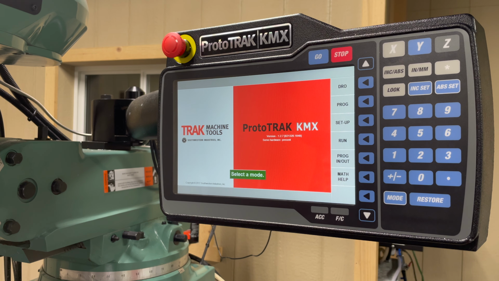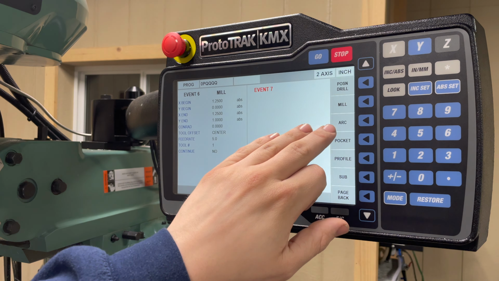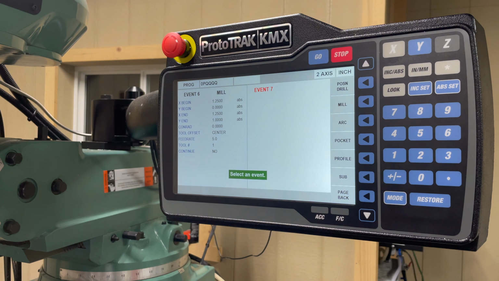Today you have successfully programmed an object, set it up, and ran it. In our future videos, we'll talk about how to use the arc, pocket, profile, and subroutine functions.